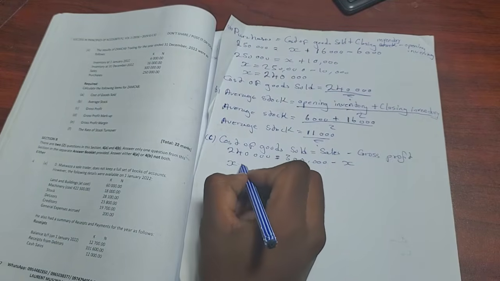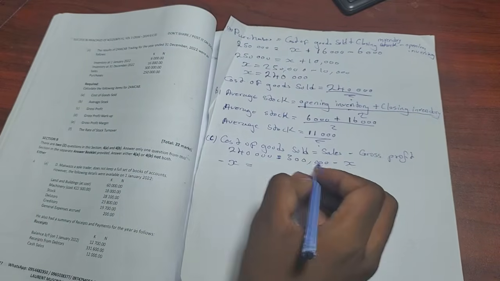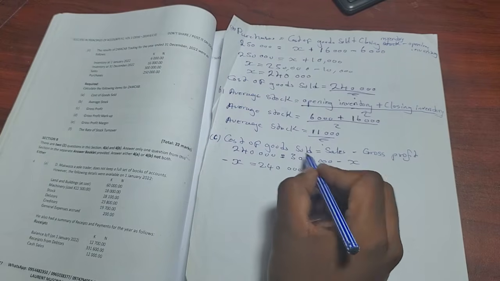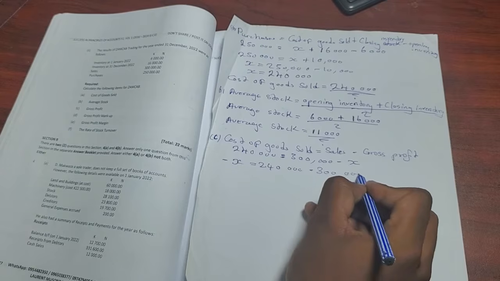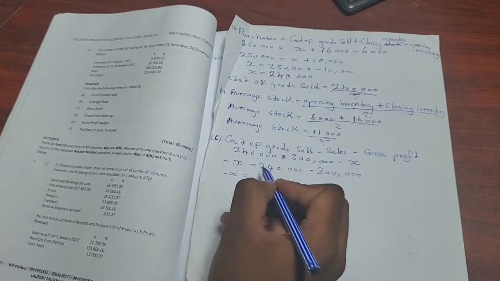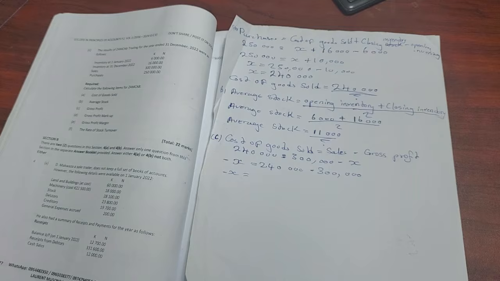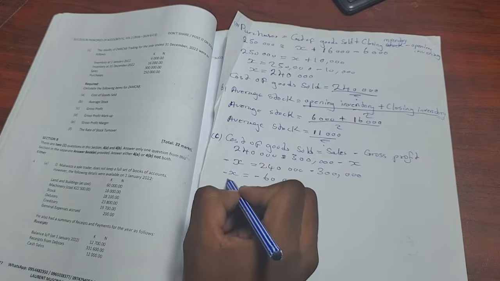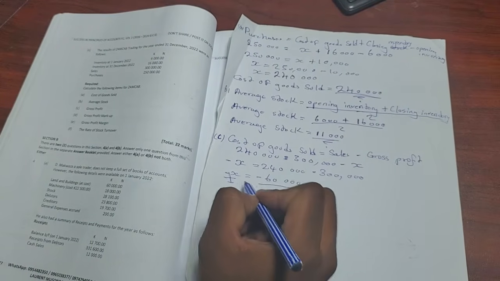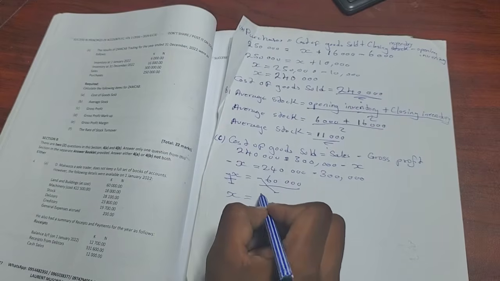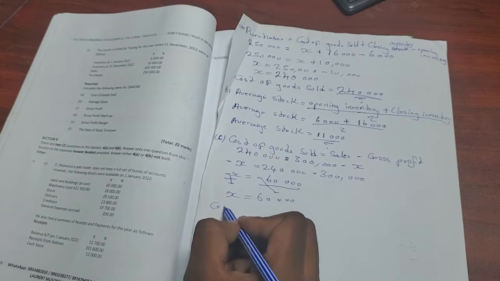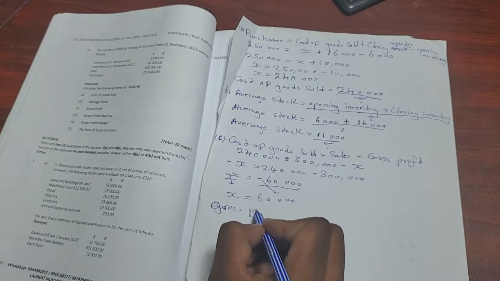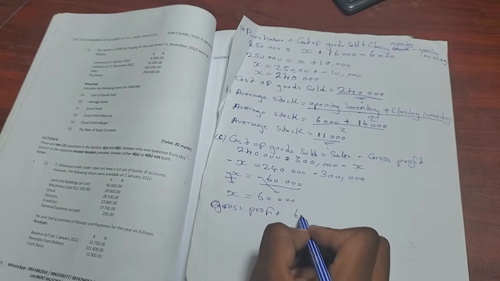So what you do here is say negative X is equals to 240,000 minus, when this goes to the other side, 300,000. So negative X is going to be equals to, when you subtract that, this should give you approximately negative 60,000. Then you say over negative, you cancel the negatives, then X will be equals to 60,000. That's your cost of goods. No, sorry, that's your gross profit. The gross profit is 60,000.